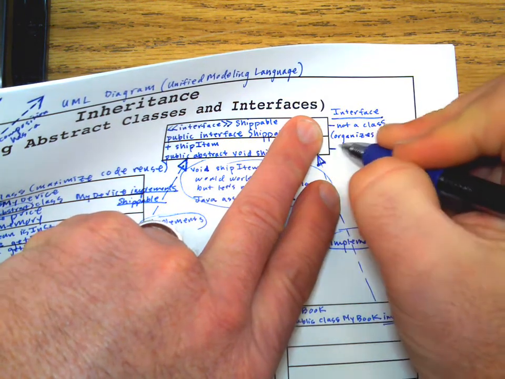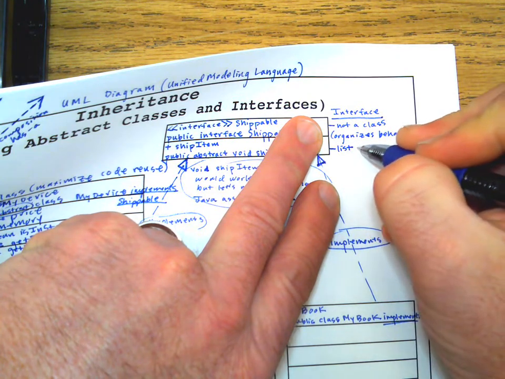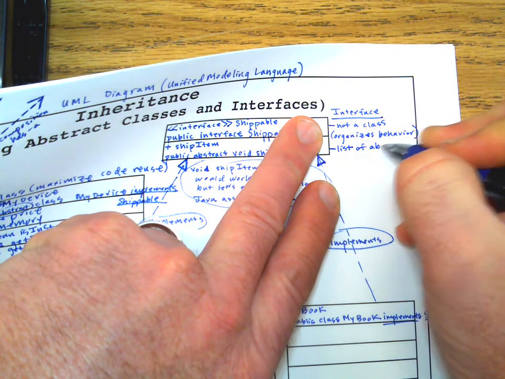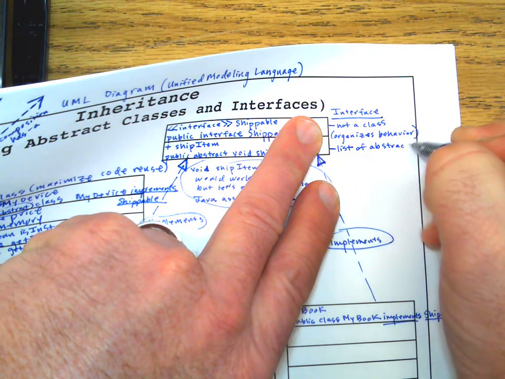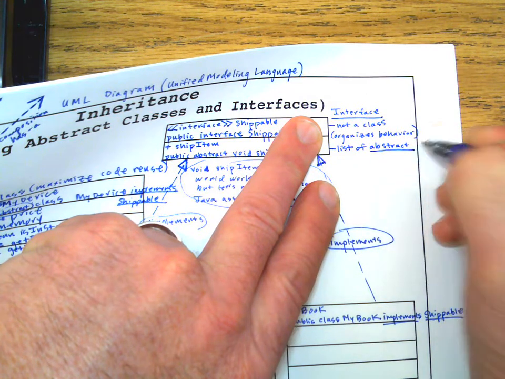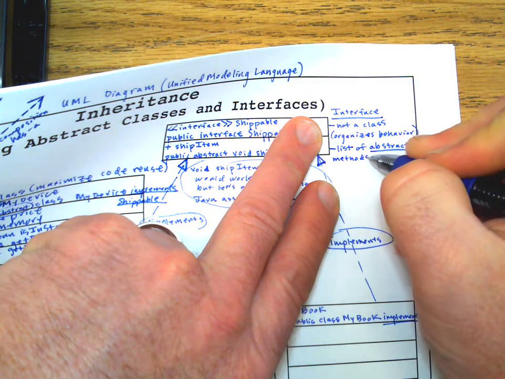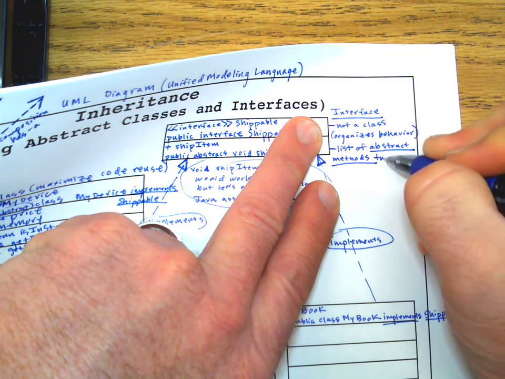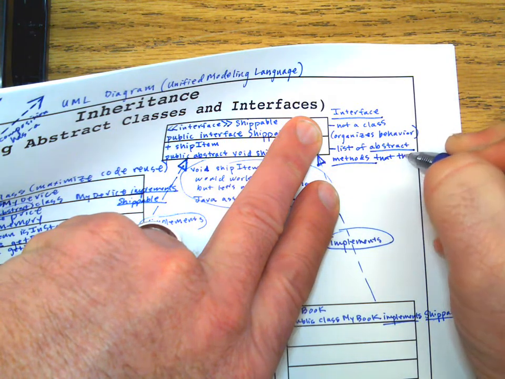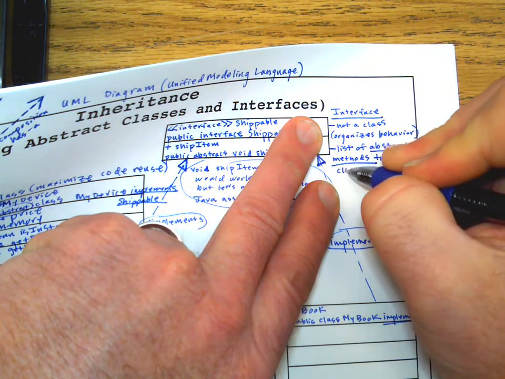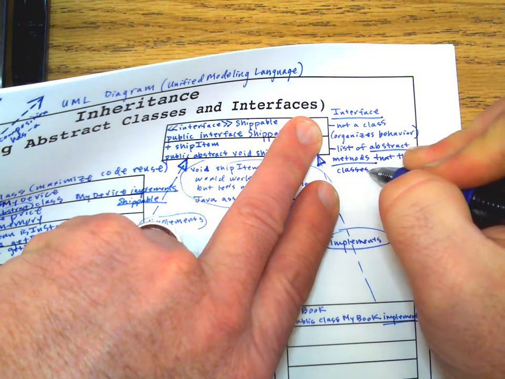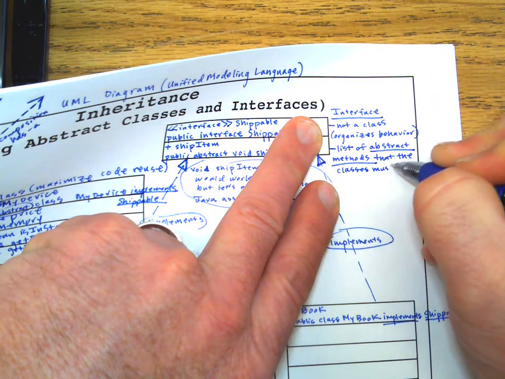It's really just a list of abstract methods that the classes must implement themselves.